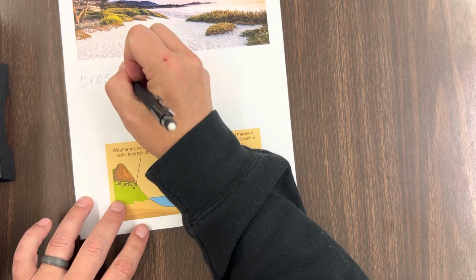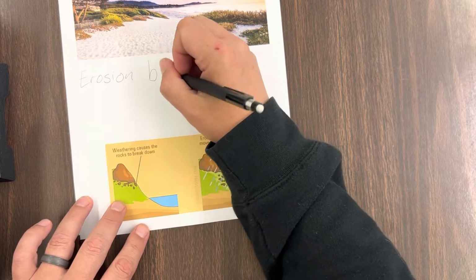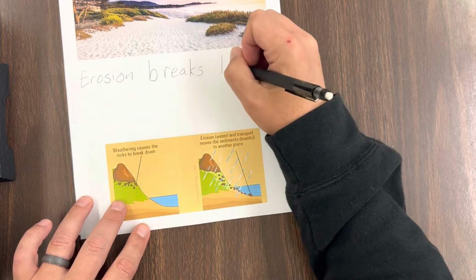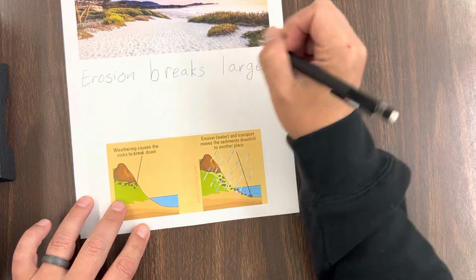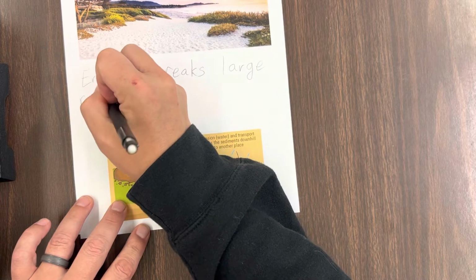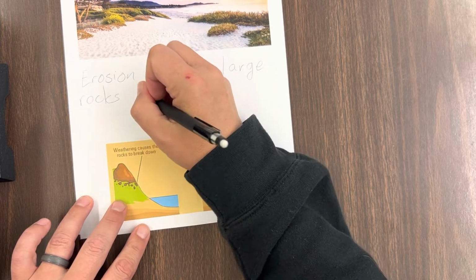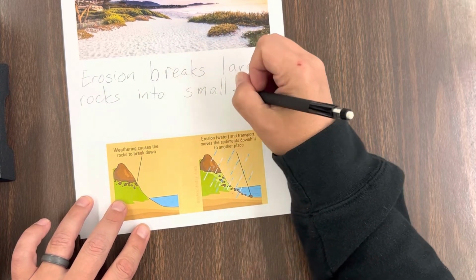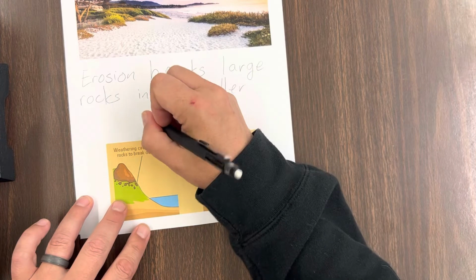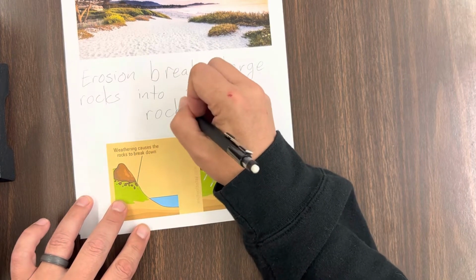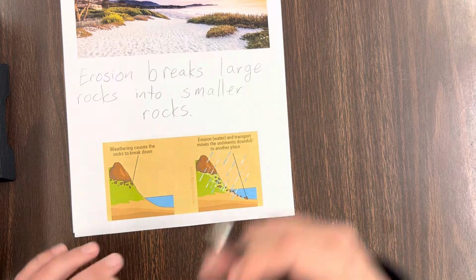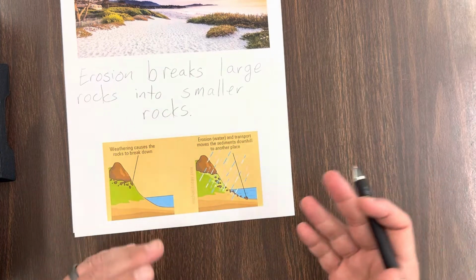So, erosion breaks large rocks into smaller rocks. And eventually they're small enough that they're either gravel or sand or small pebbles. That's what makes up our beaches, generally speaking.